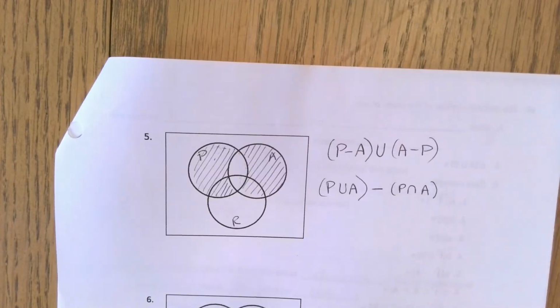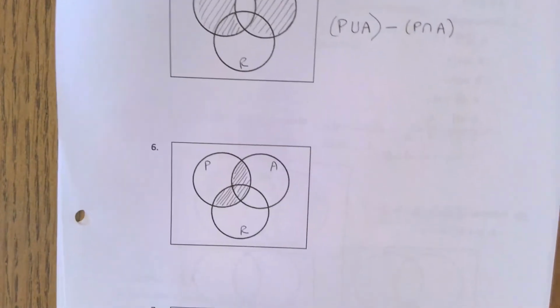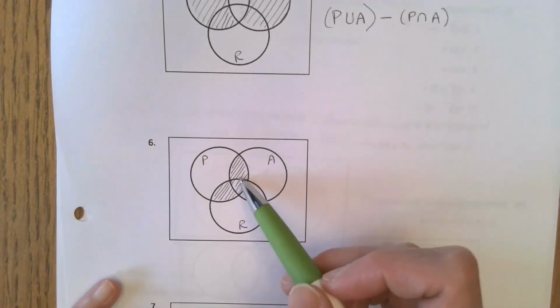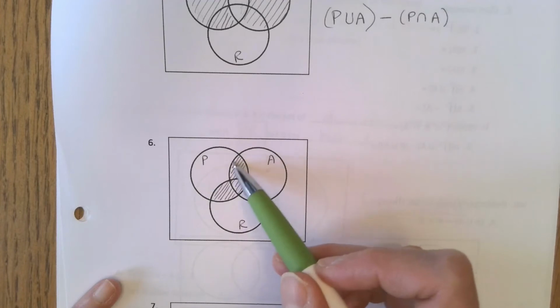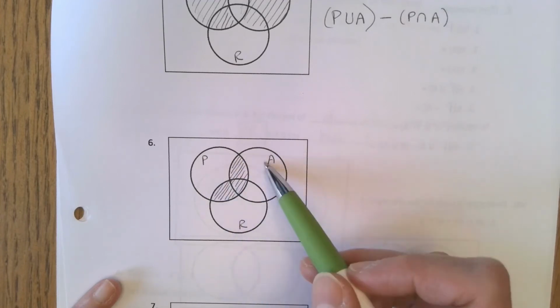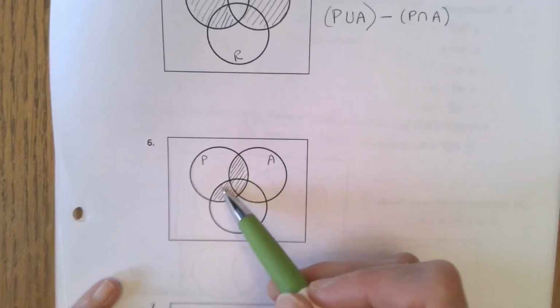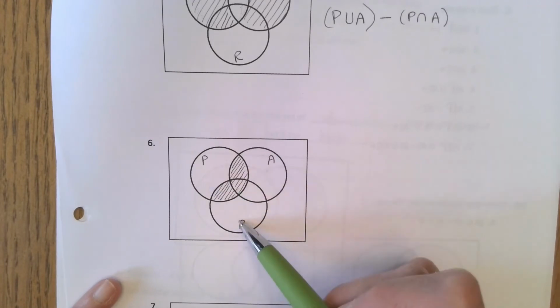So either one of those would be fine. Now what about this one? This one, notice it has a lot of P in there. And that P, this part right here is kind of like the intersection of P and A. This piece in here is the intersection of P and R.